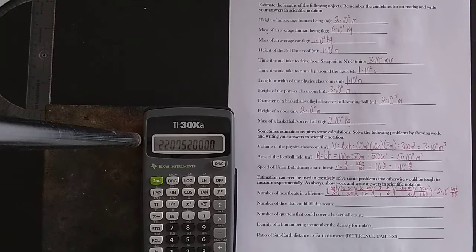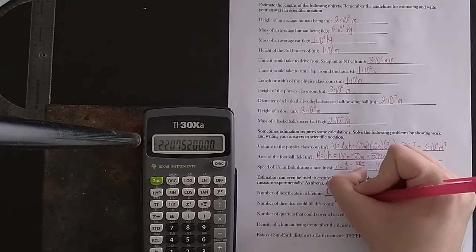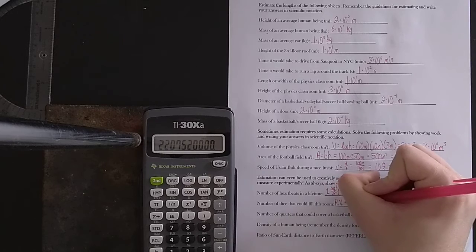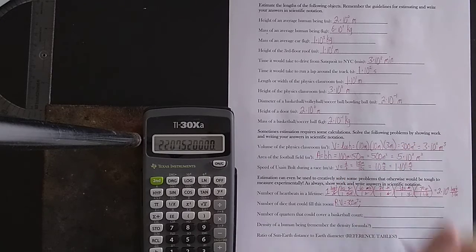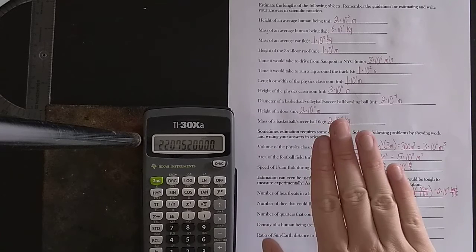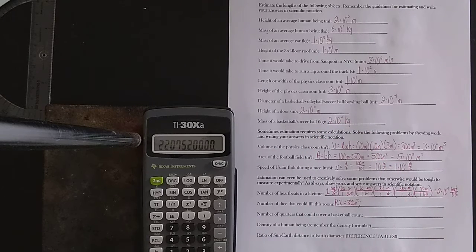Okay, number of dice that could fill this room. So remember, we solved this before. The volume of the physics classroom, the room volume, is 300 meters cubed. Now what about the volume of a die? Okay, a die, if you think about it, is approximately a centimeter on each side. You could probably say that, about the width of a fingernail on each side. I would say that's the size of a dice. And if it's 1 centimeter per side, that means that it's 0.01 meters per side.